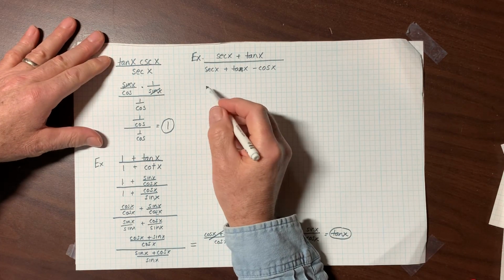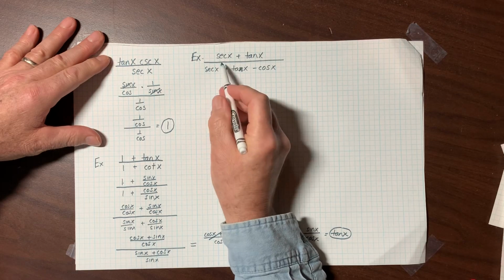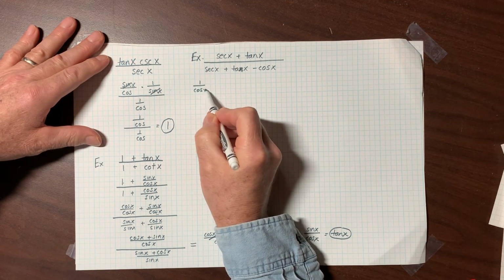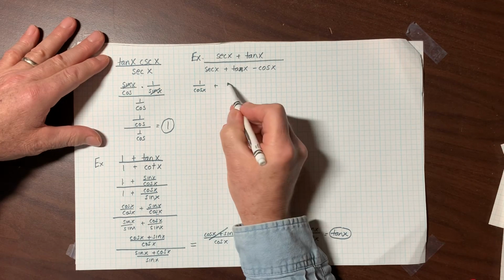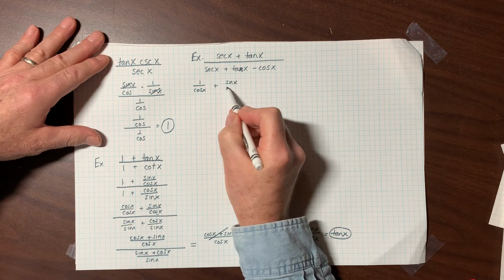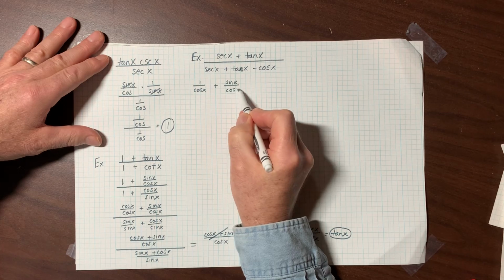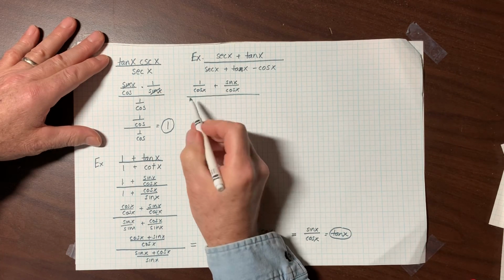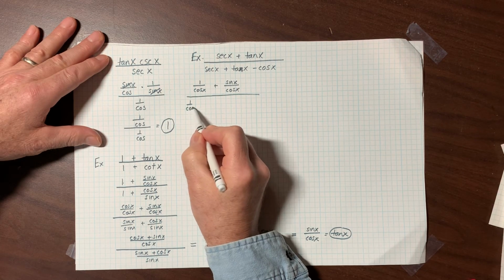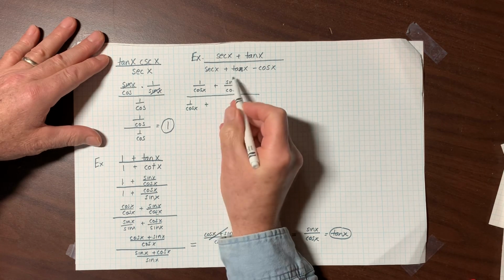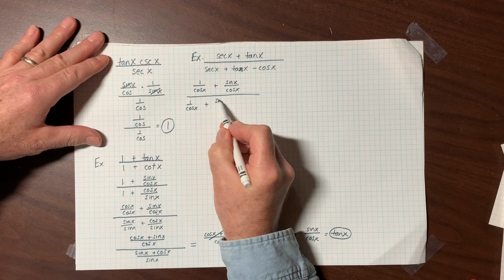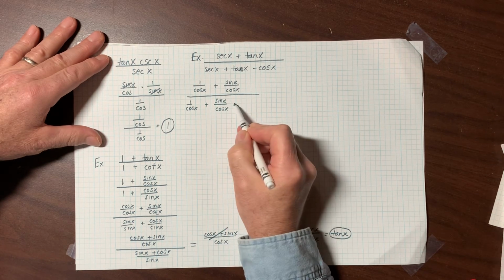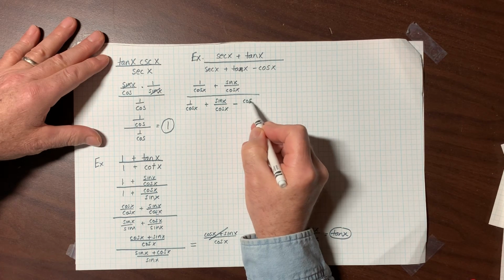All I'm doing is substituting from my identity toolbox. Secant would be 1 over the cosine of x, plus tangent would be sine of x over the cosine of x. And that's all going to be over this secant, which is 1 over the cosine of x, plus this tangent, which is sine of x over the cosine of x, minus the cosine of x.